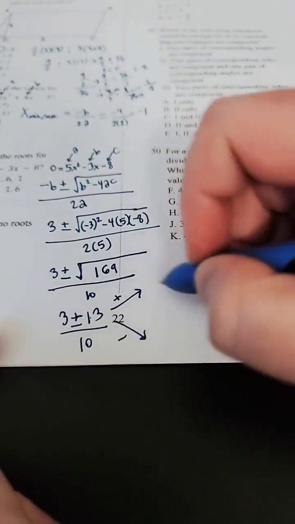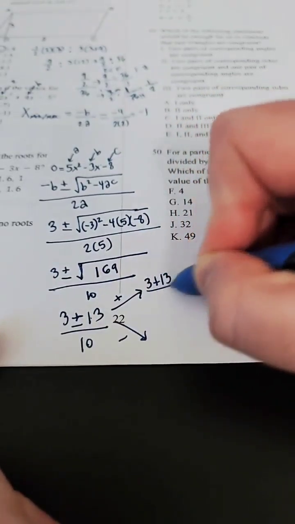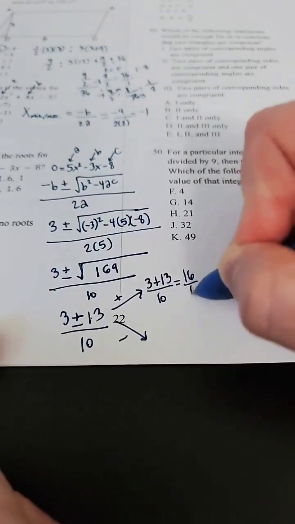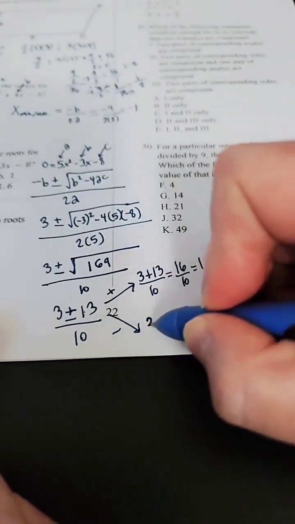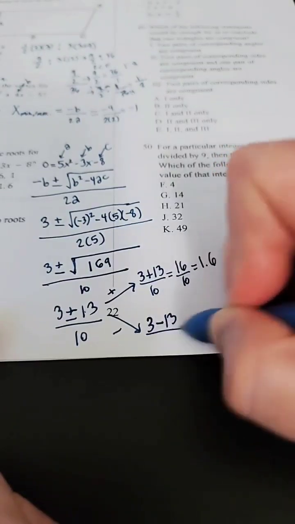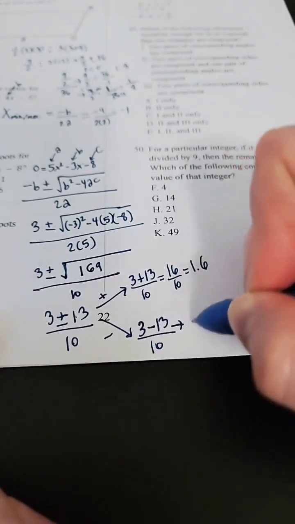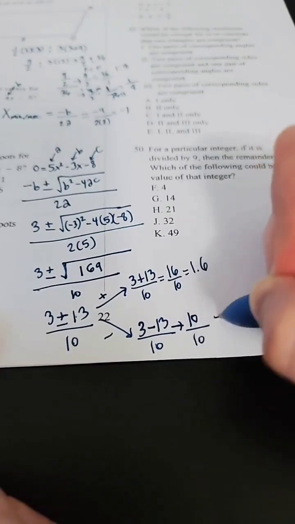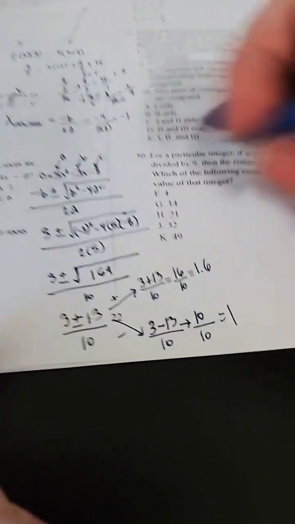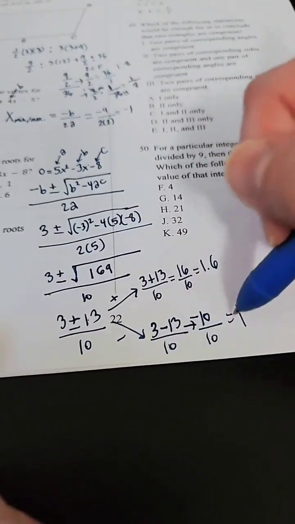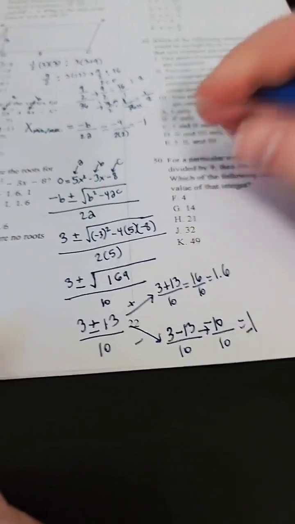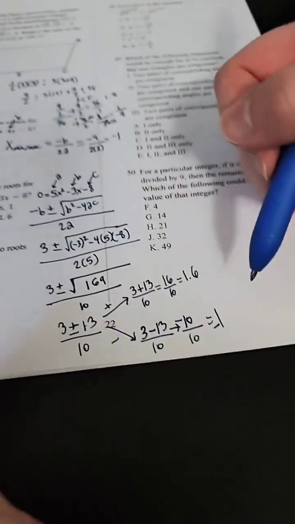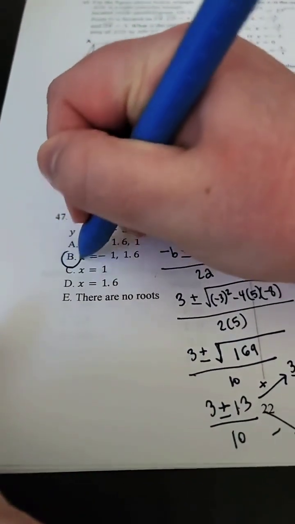So let's start with plussing 13. So 3 plus 13 over 10 equals 16 over 10, which is just 1.6. And then the minusing version is going to be 3 minus 13 over 10. So then that's going to be 10 over 10, which is equal to 1. So it's 1.6 or 1. Oh, wait, hold on. That was supposed to be negative 10. Whoopsies. Negative 3 minus 13 is negative 10. I forgot to carry over the negative. So it's going to be negative 1 or 1.6, so it's going to be B.